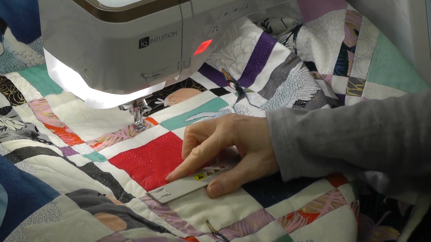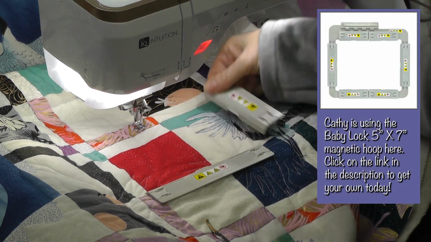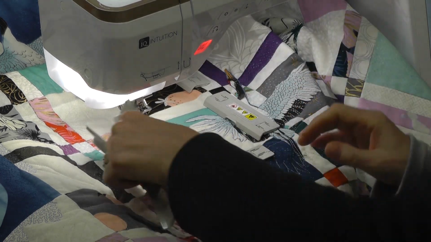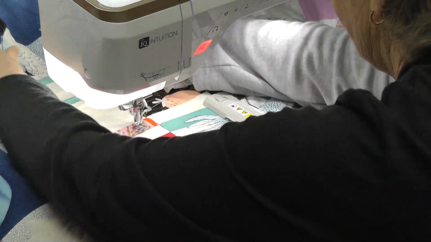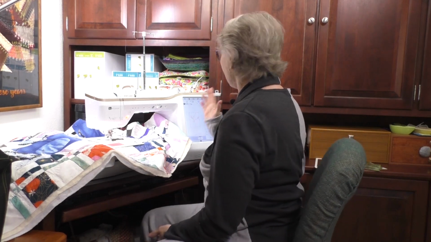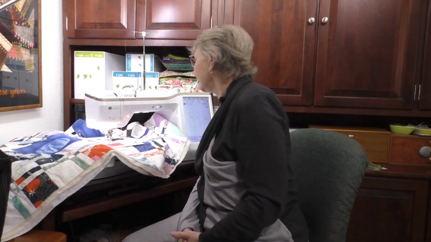Now I'm going to just snap those on the side. And that's as easy as it is to hoop my quilt. And when I move it, it's just as easy. So let's see, I think my bird's going to be right in there. I could use all kinds of different things to place him, but I think I'm pretty good to go.